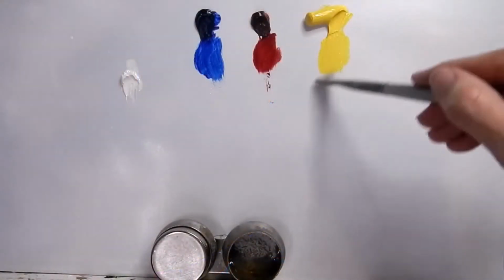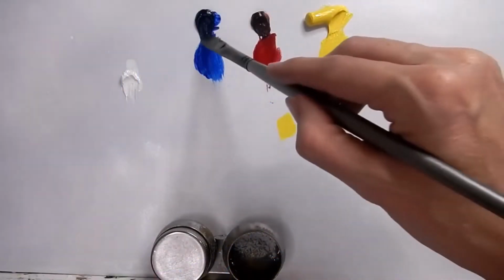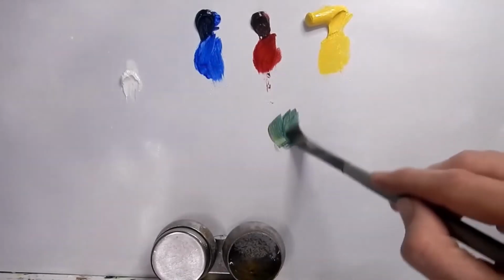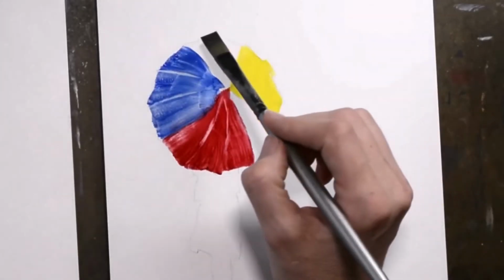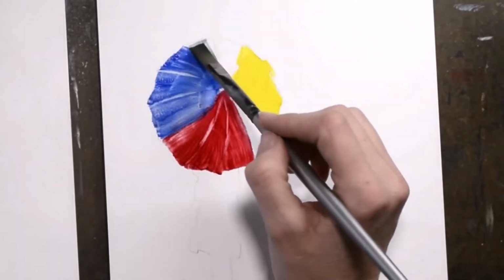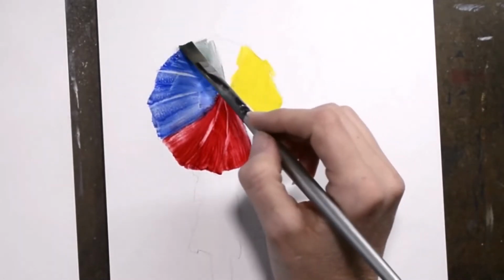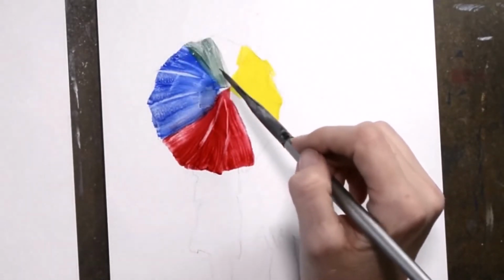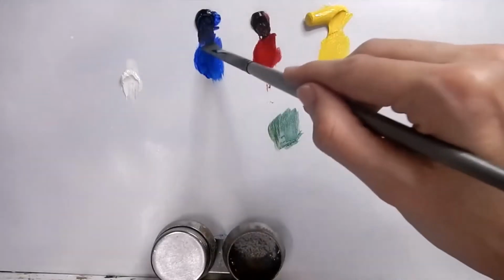Grabbing some of the cadmium yellow and French ultramarine blue, I'm going to start making some of my green, starting with the darkest first. Also notice how translucent the colors are. We are going to go over this again to make them stand out more.